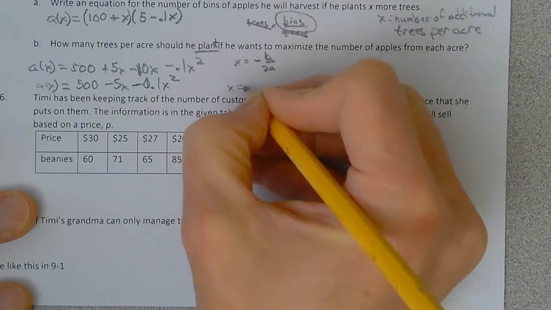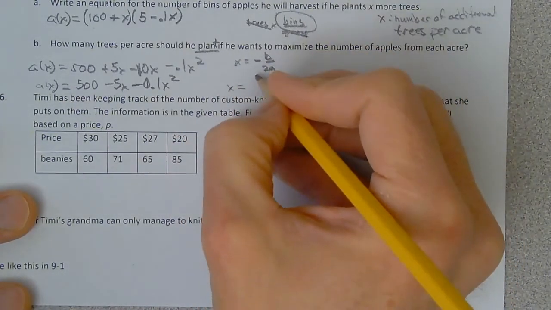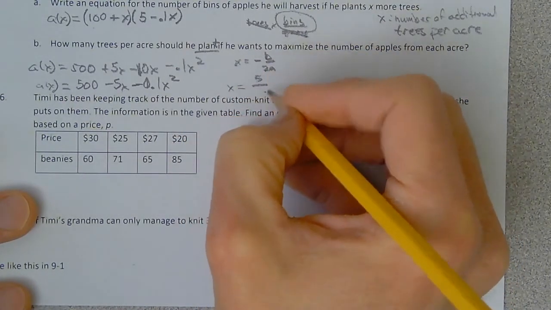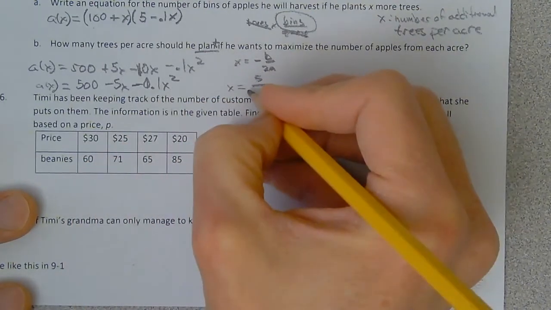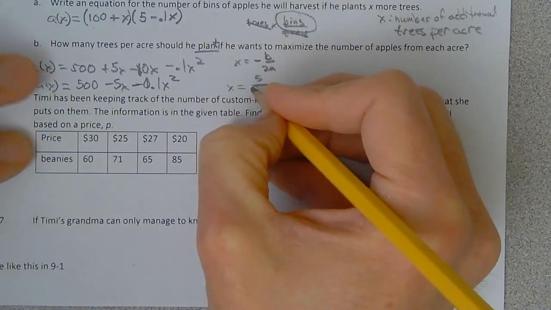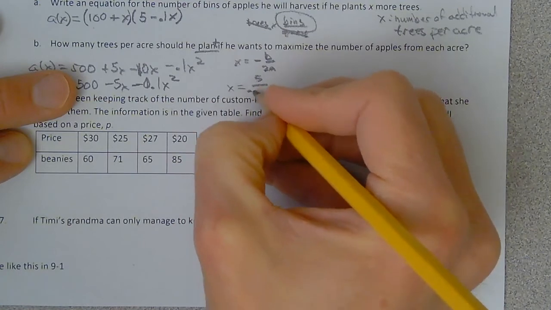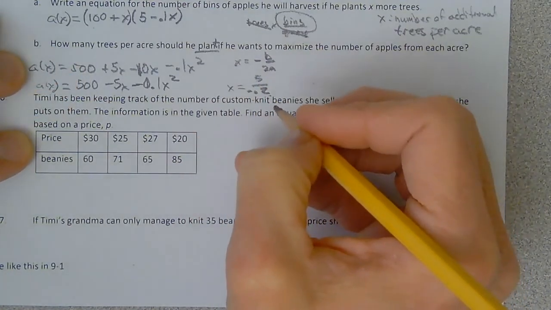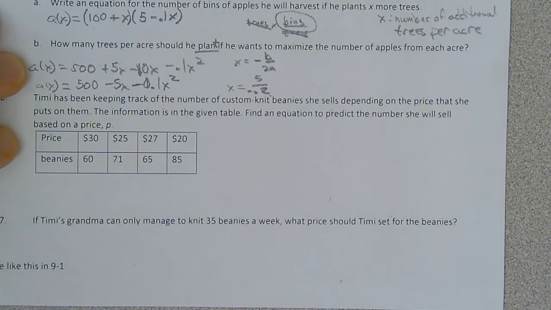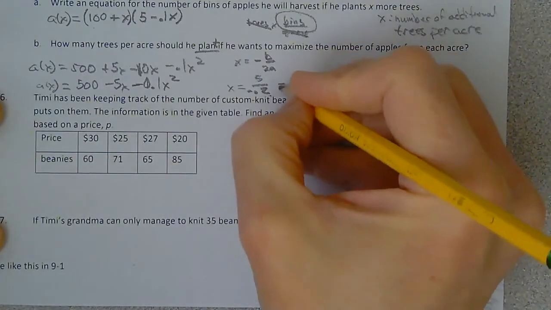So in this case, that is positive 5 over negative, or 2 times 0.1, so negative 0.2, and 5 divided by negative 0.2 is negative 25.